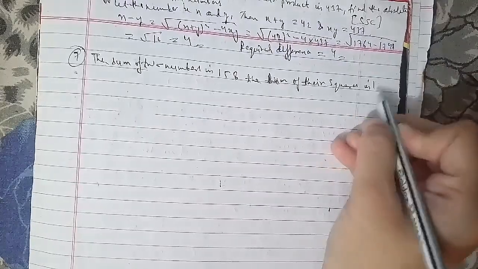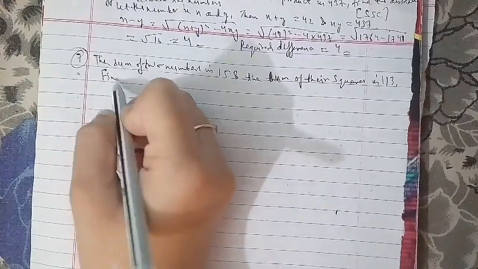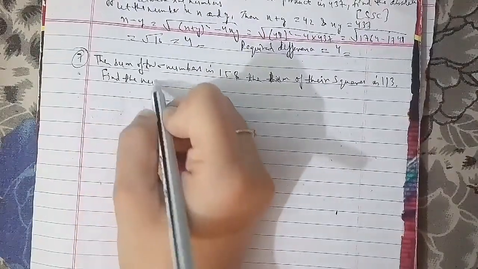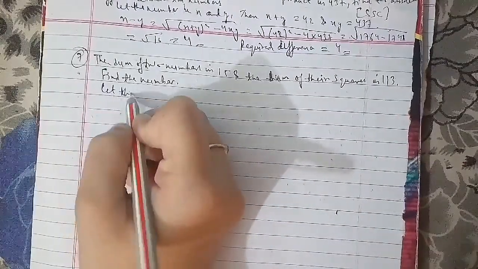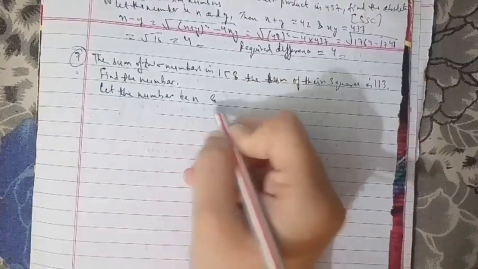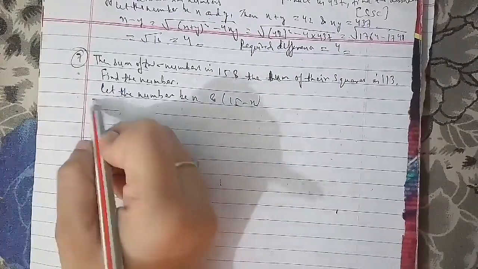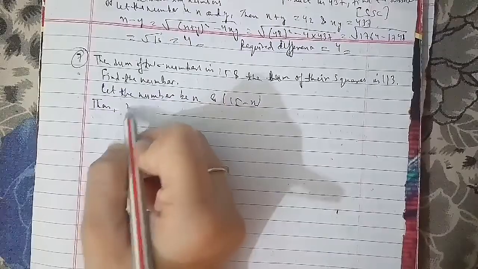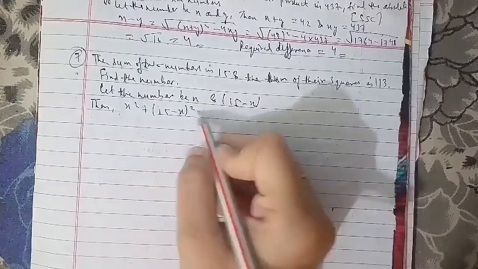Then x square plus (15 minus x) square equals 113. x square plus 225 plus x square minus 30x equals 113. 2x square minus 30x plus 112 equals 0. x square minus 15x plus 56 equals 0.